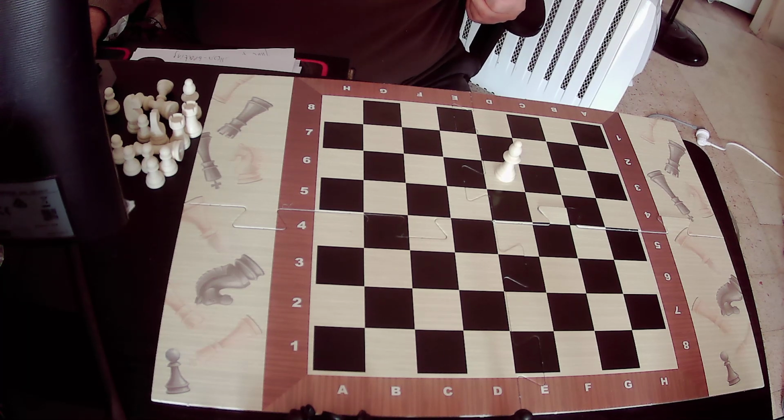There is also a slight advantage to the player who has two bishops against a knight and a bishop, or against two knights. So two bishops are better than two knights, and also two bishops are better than a bishop and a knight.